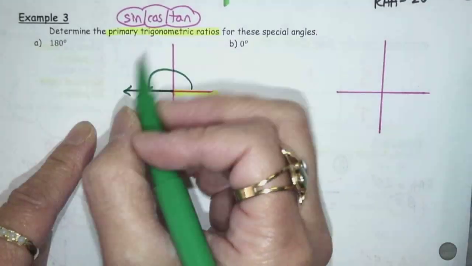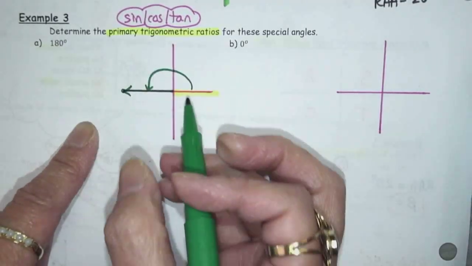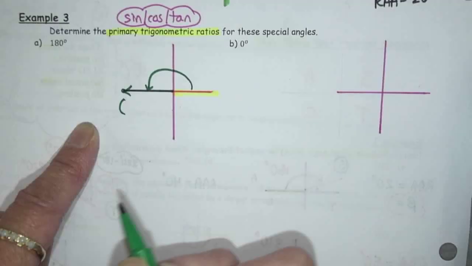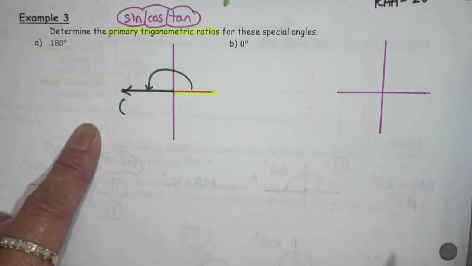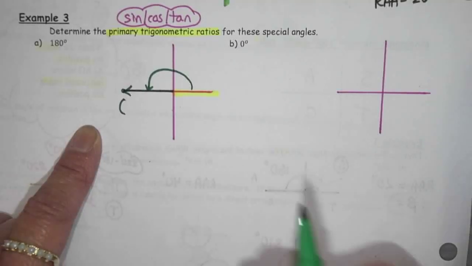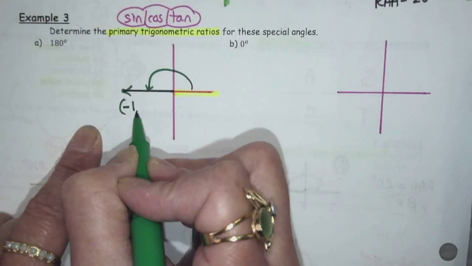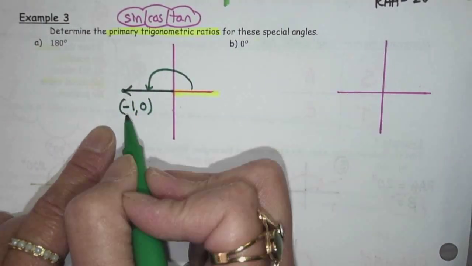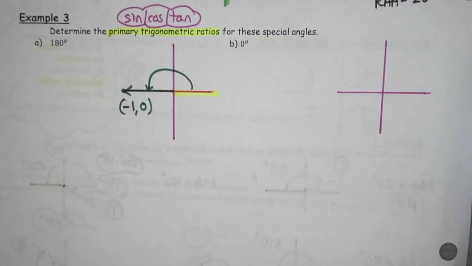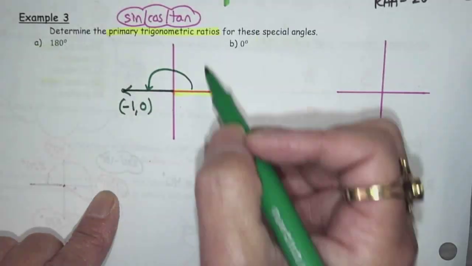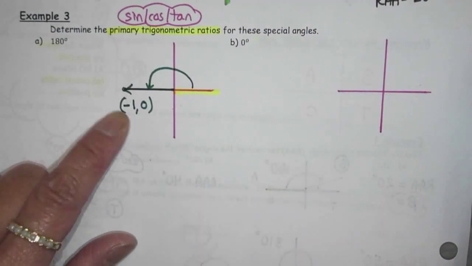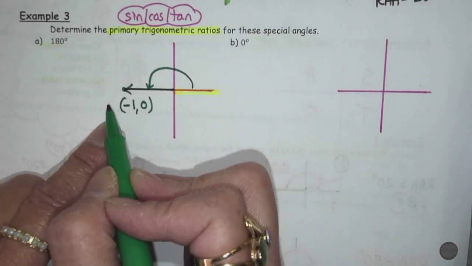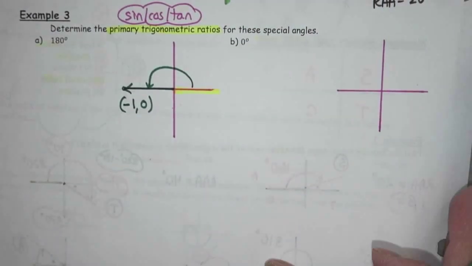So if I was to draw this coordinate and say this was my terminal arm and I stopped here, what coordinate could I give that? If I was to label that as a coordinate, what coordinate could I give that? -1, 0. Does that make sense? And when I choose something other than -1, not really. Like, why choose -17? It's all going to reduce anyway. So that's why we started on the unit circle. We said 1 is a nice radius. -1 and 0. The x value is -1, the y is 0. We're okay?